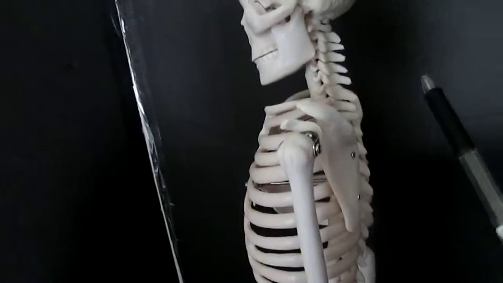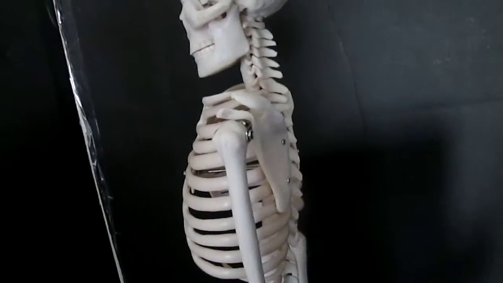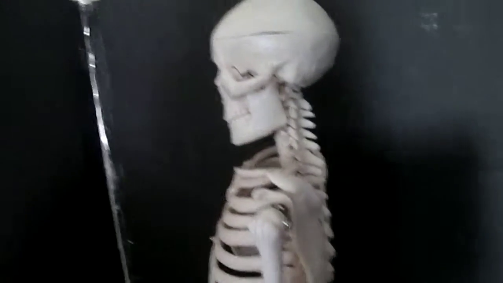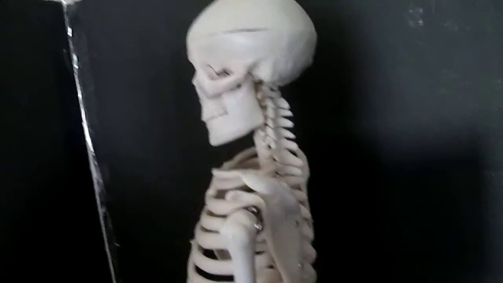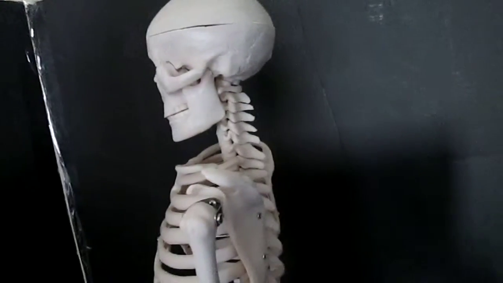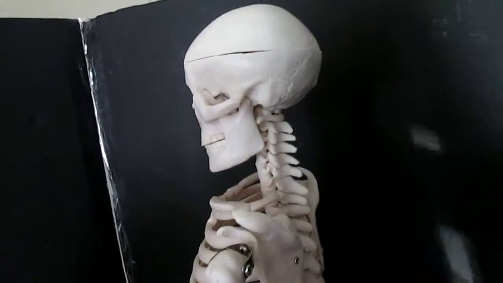Your cervical curve would be a secondary, your thoracic curve would be a primary, your lumbar curve would be a secondary, and your sacral curve would be a primary. For cervical vertebrae, we have 7, so from C1 to C7. The atlas would be the first one.